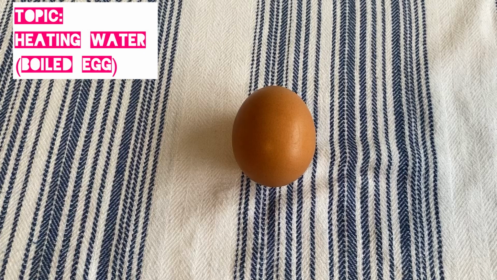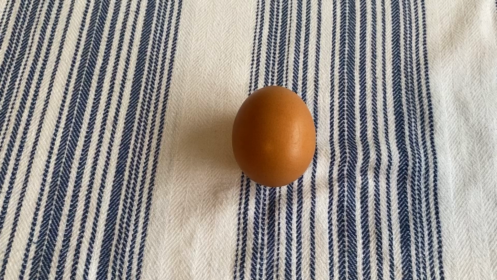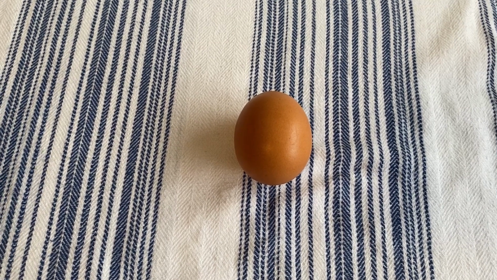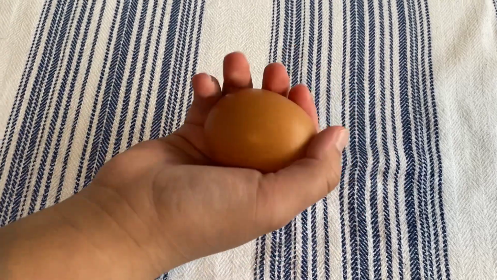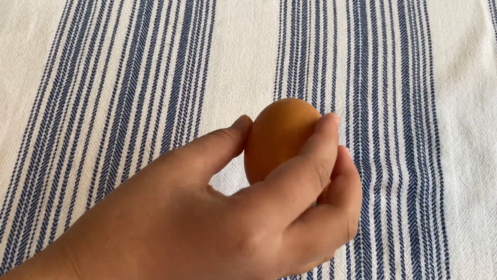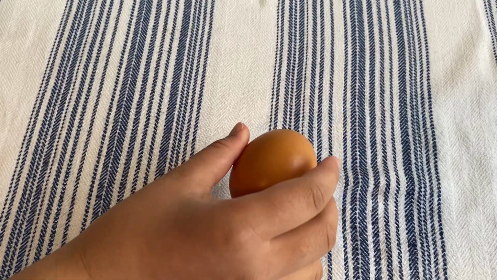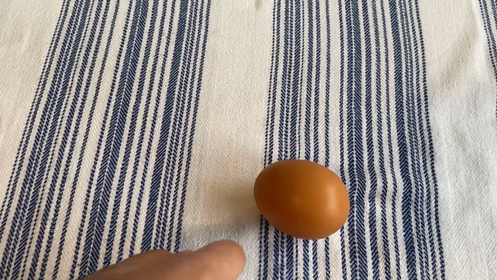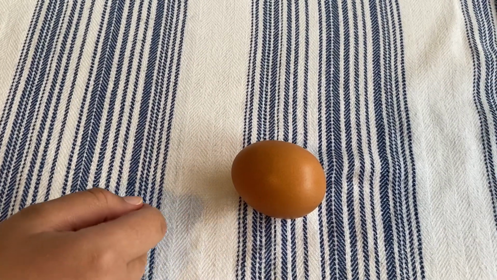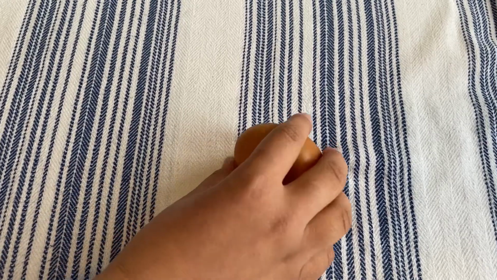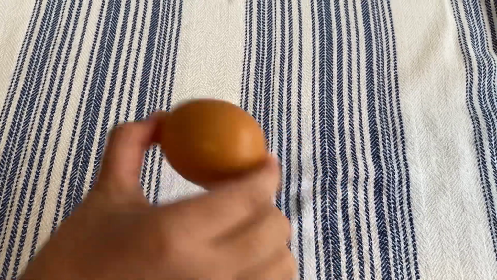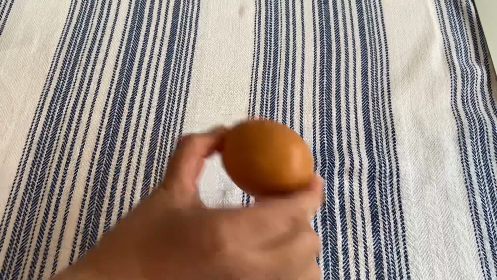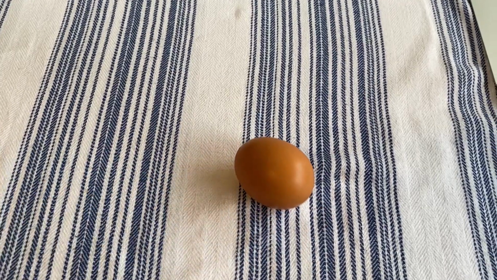I learned about heating water, and I conducted an experiment to see how hot water affects an egg. I am going to observe this raw egg. The egg feels cold and a little bit hard. When I try to spin this egg, it doesn't spin at all. I can also feel some liquid inside the egg.